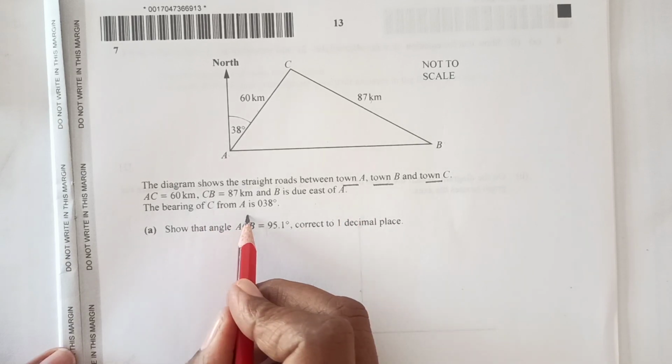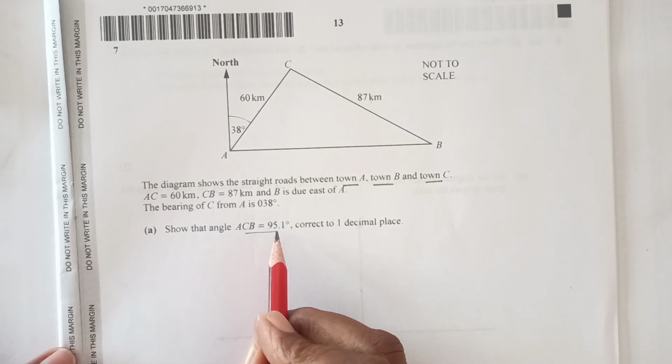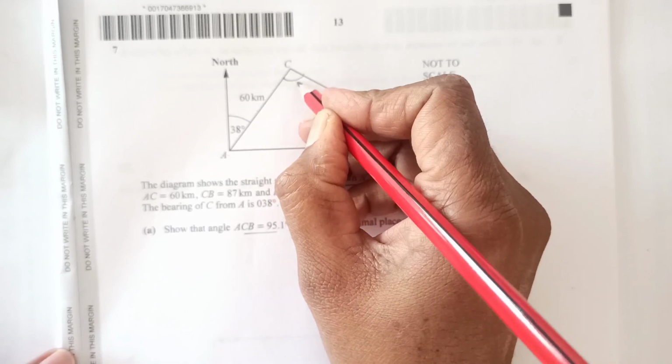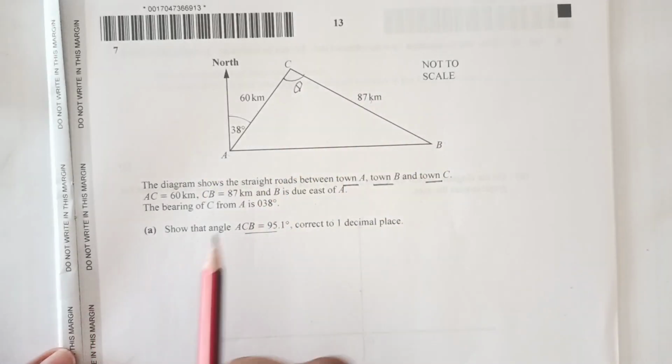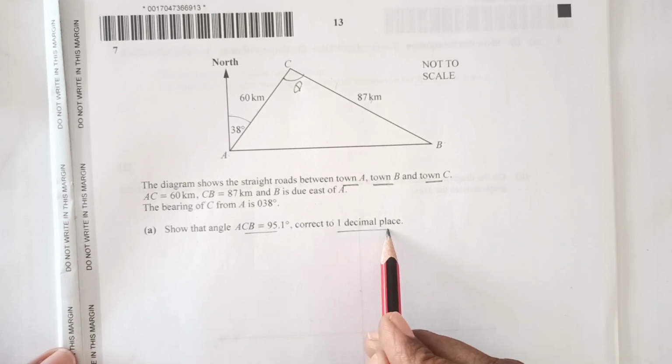The bearing of C from A is 38. So this is 38. Show that angle ACB is 95.1. ACB is this angle. So we need to show this angle. Let's say this is theta. So we need to show this angle is 95.1, correct to one decimal place.